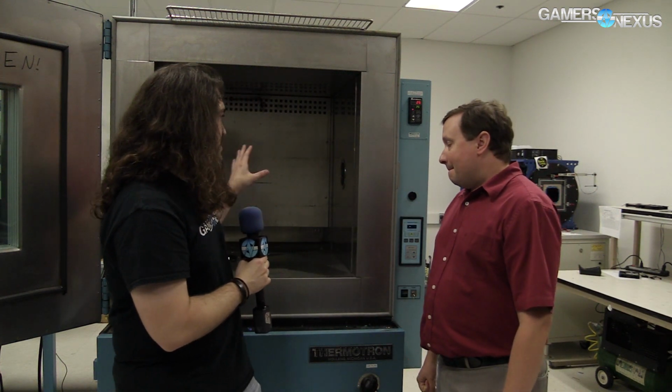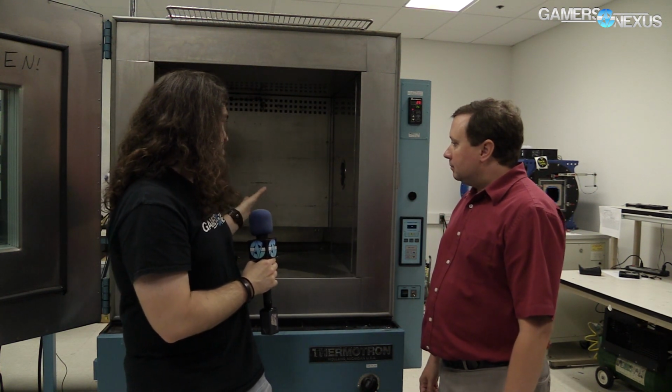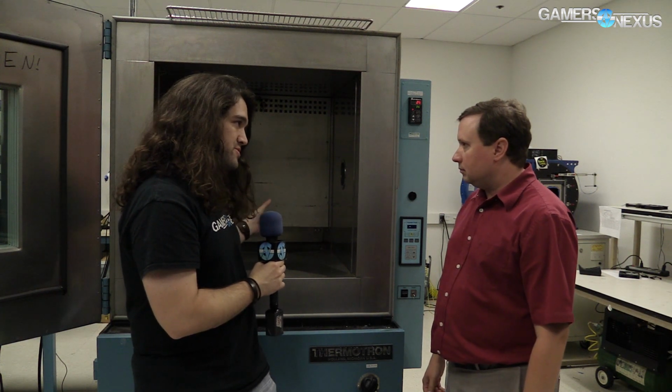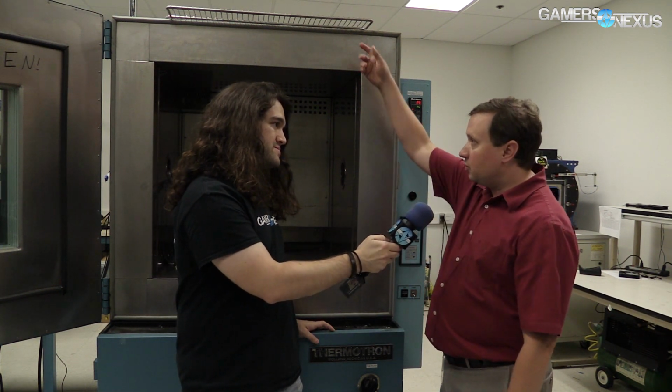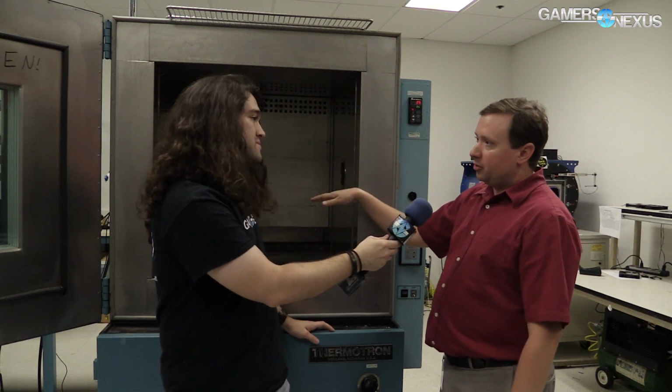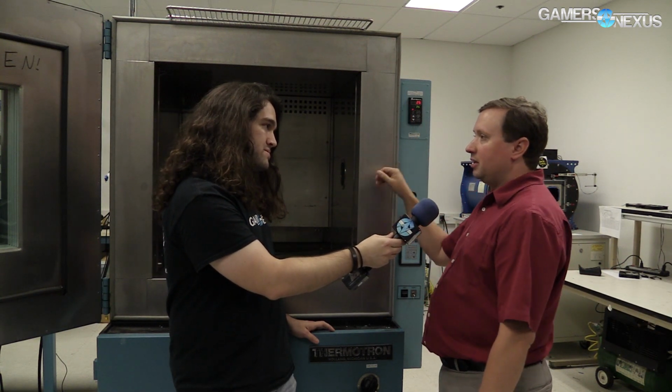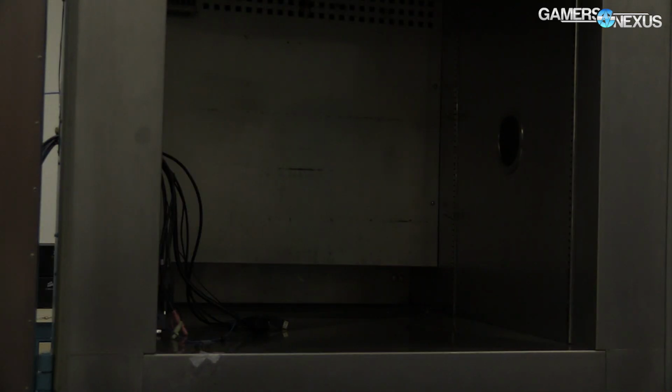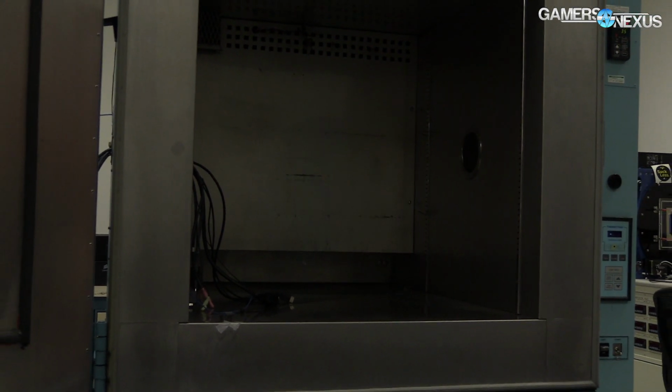Got it. And this chamber here, I guess you test your coolers and cases in here, or how do you deploy the chamber? Yeah, we put in these wire shelves that are up here on top. We can put a computer in here, or just a power supply, or just a cooler. I can show you in the next chamber over. We have a setup for testing processors.